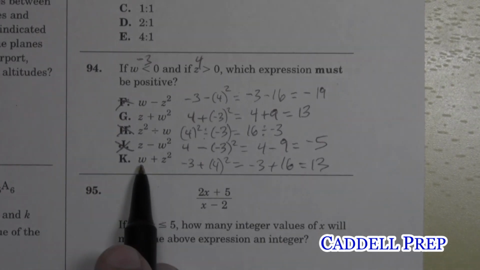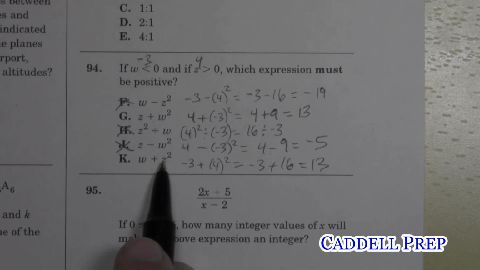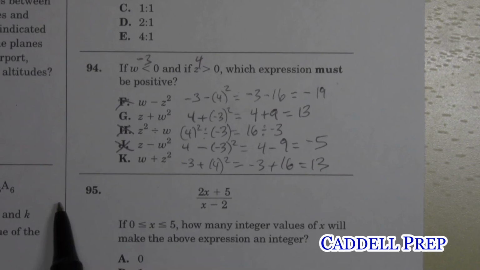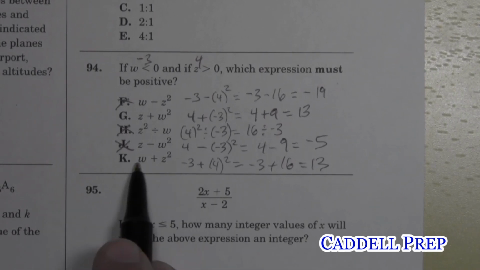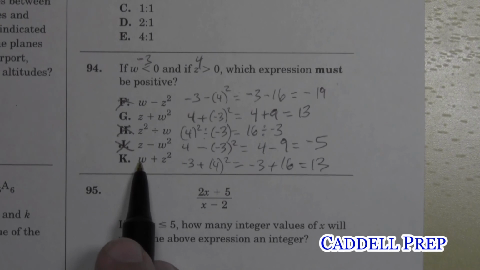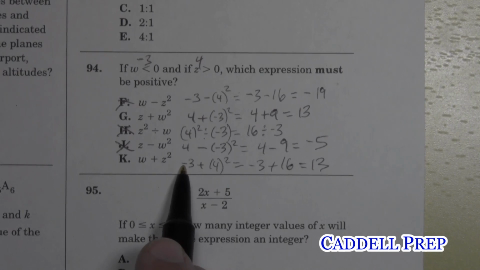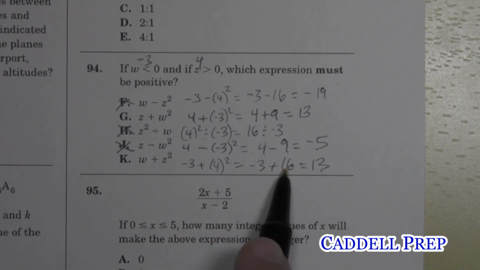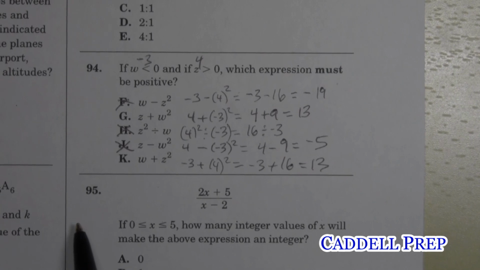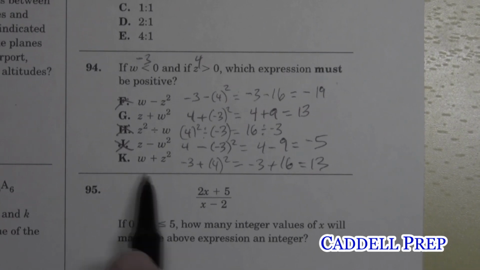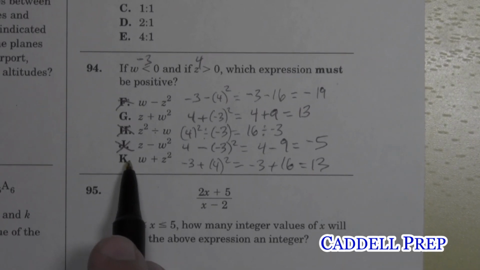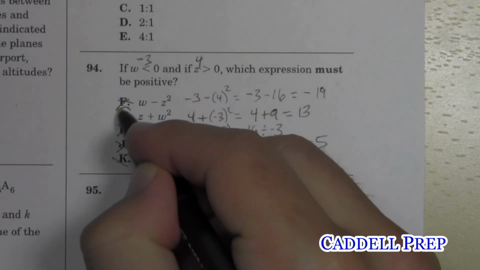Let's make sense of why K is not the answer now. We have a negative number plus z squared, which is going to be positive. That could be negative if w is a large negative number. For example, if w were -100, we'd have -100 plus 4 squared, or -100 plus 16. That's still going to be -84. So this could be positive, but it's not always positive. So our answer is G.